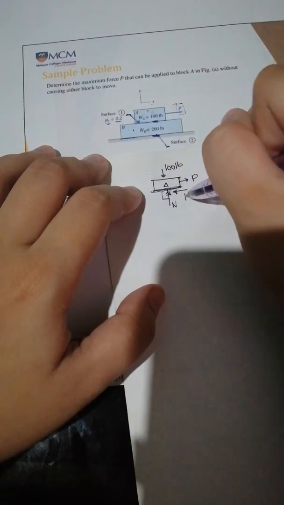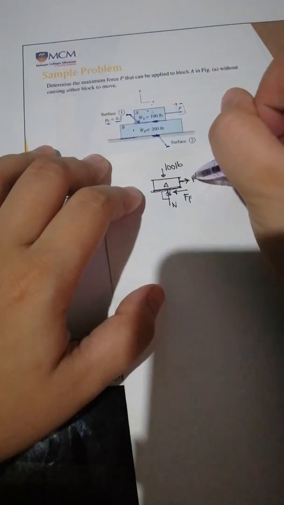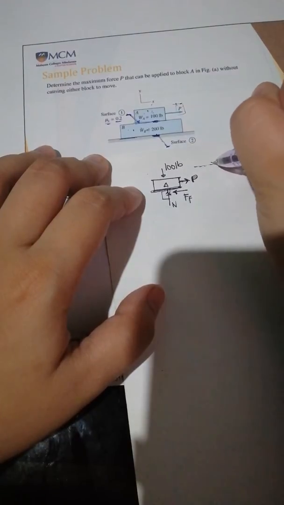Friction force always opposes the possible movement. So if we apply P in this direction, then the possible movement is also in that direction. So the friction force on block A would oppose the possible movement of block A, so the friction force is in this direction.